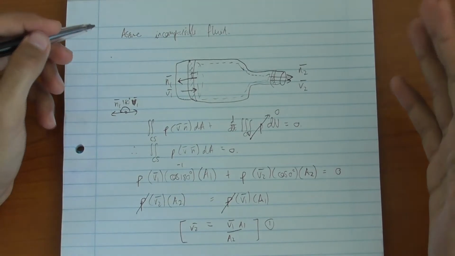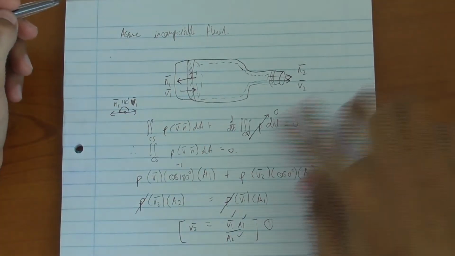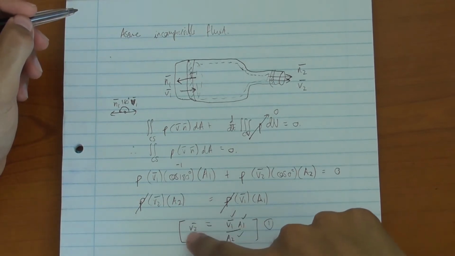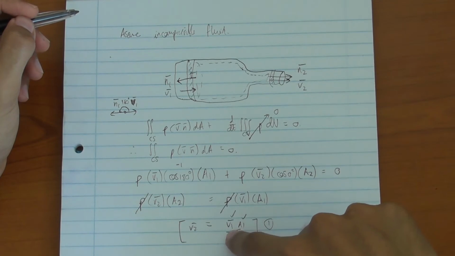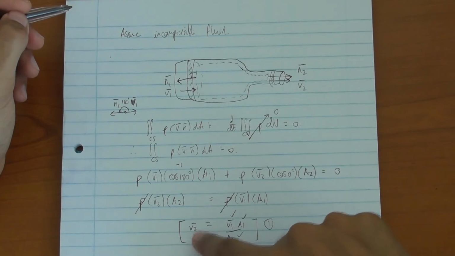So you can quickly ask yourself, okay, we don't know V2, we know V1, we know area 1, we know area 2. So we can immediately solve for V2. Remember, the V2 value that you solve for will be determined by the V1 value that you put in. So if we put in the initial velocity of V1, we will get the initial velocity of V2 out.